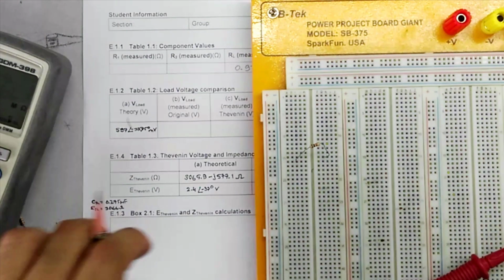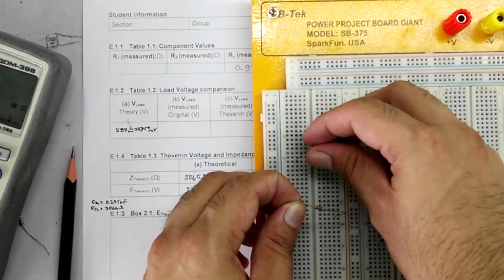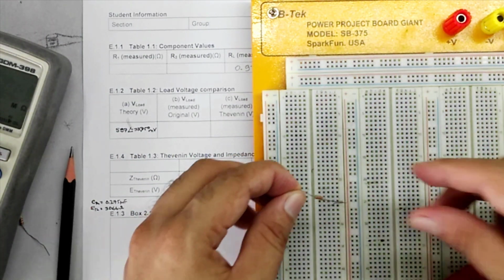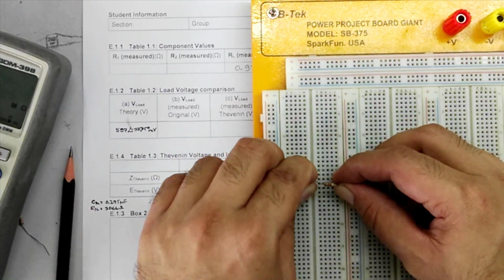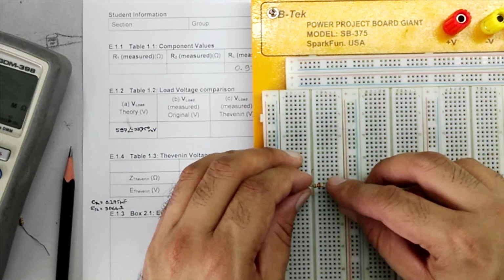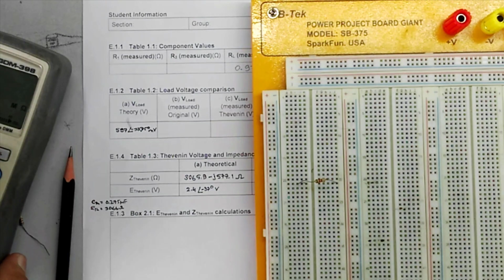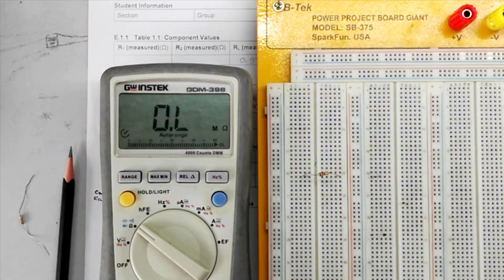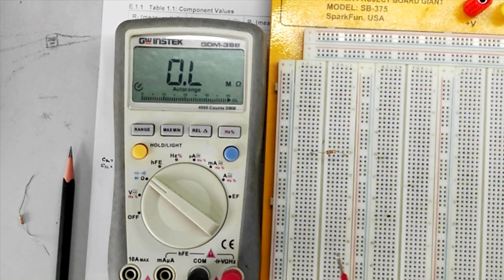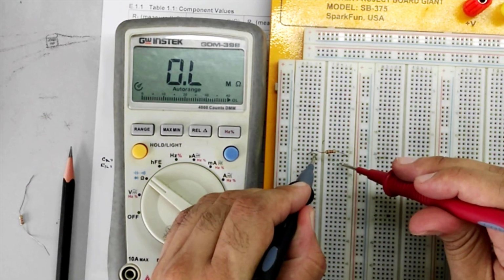Then we'll remove this resistor, attach another resistor, and measure its value. Again we'll use the DMM in the resistance measurement mode.